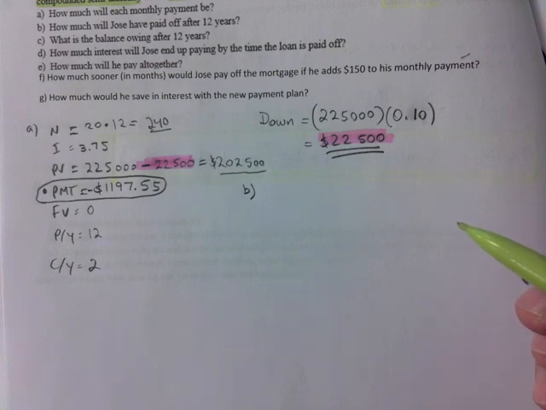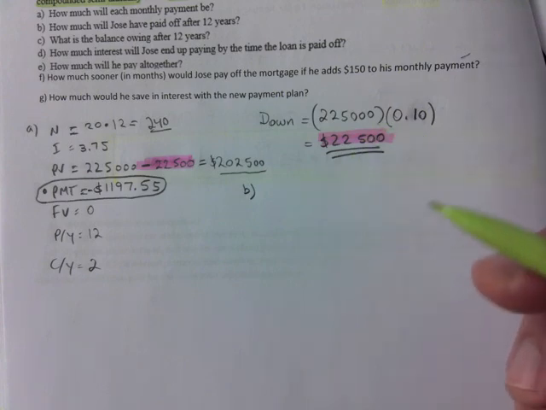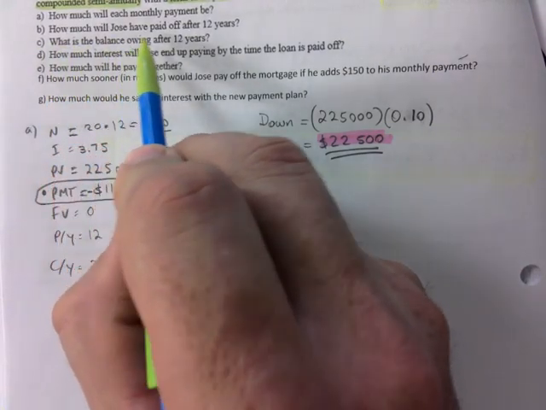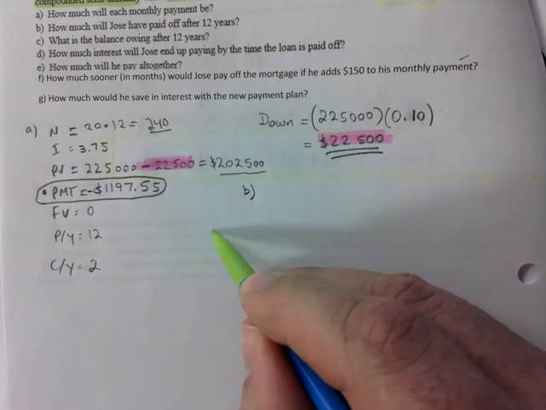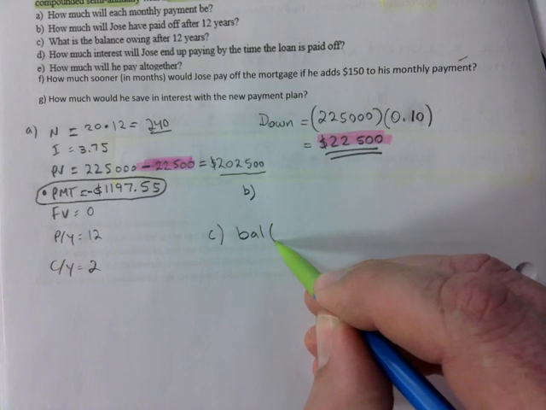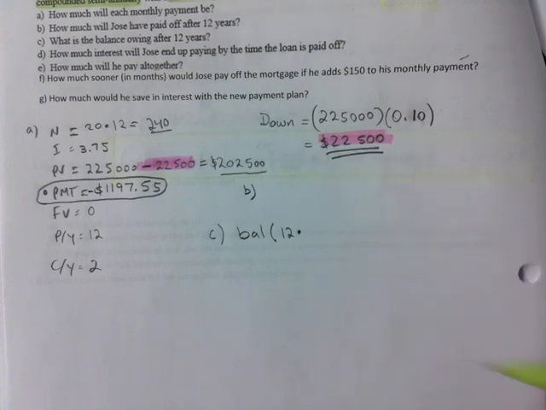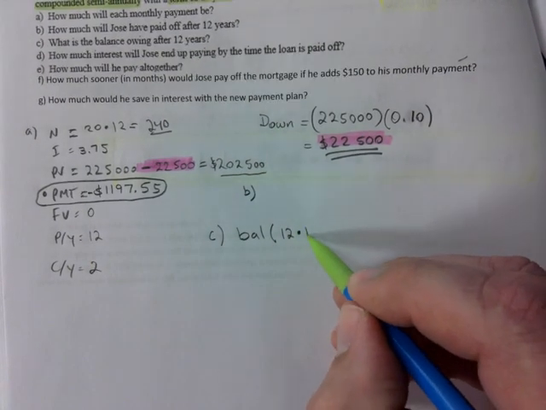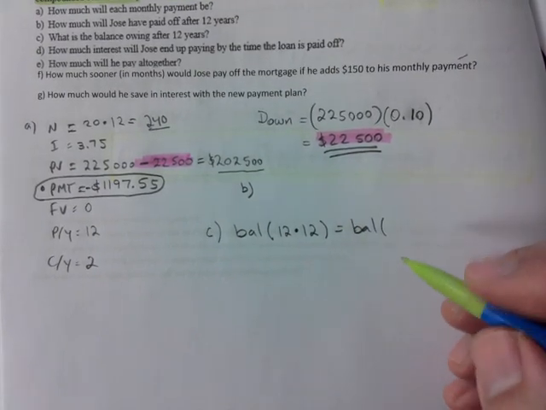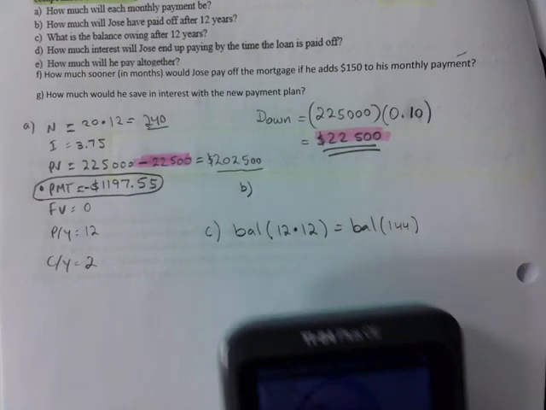I think that I probably should have asked for balance owing first. Okay, so I will do this. Look at what C is saying. What is the balance owing after 12 years? Let's do that first. We're going to go C. So we're going to go balance owing after 12 years. So I have to go 12 times. What is PY in this case? It's 12, correct? So it's basically balance after 144 months. So let's go ahead and figure that out.